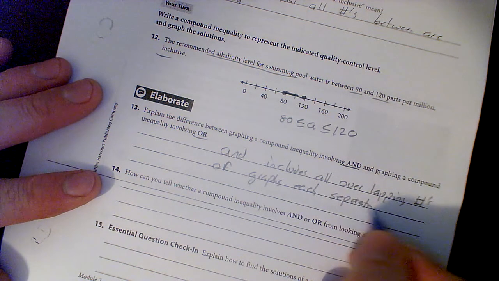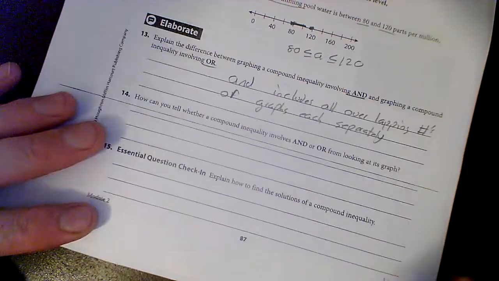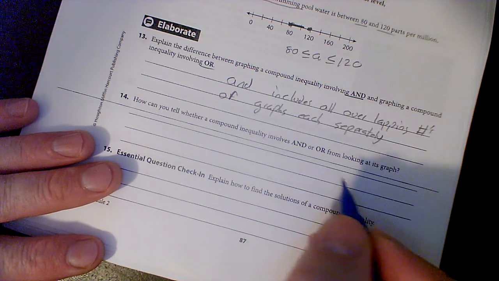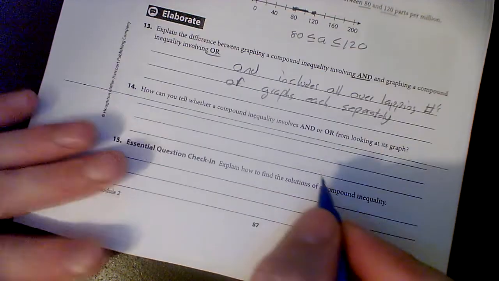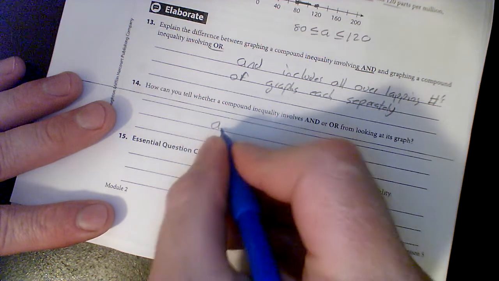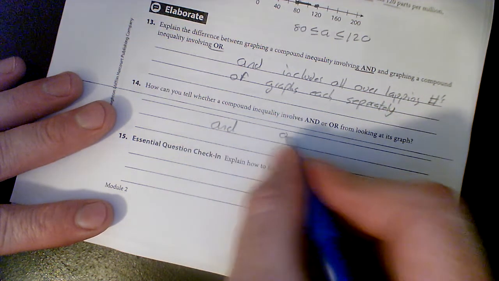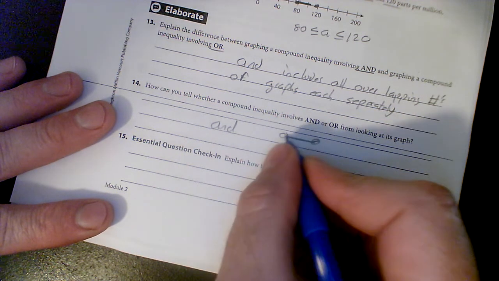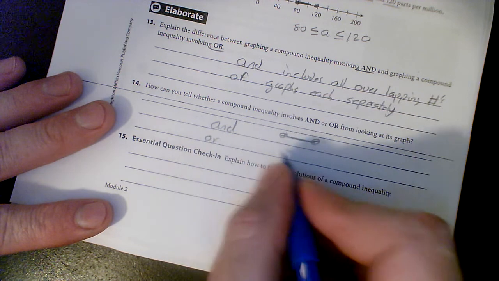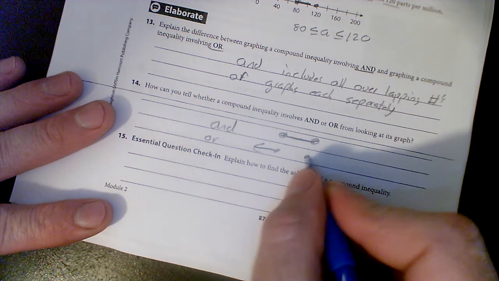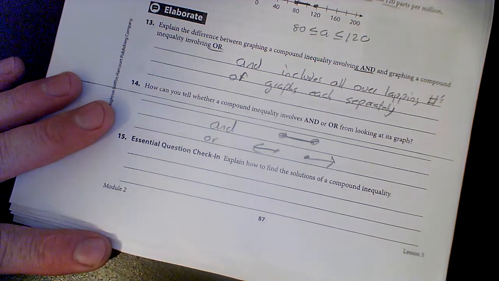That's what we did, right? How can you tell a compound inequality involves "and" or "or" by looking at its graph? I'm just going to do an example. And would be something that looks like this, right? Or would be something that looks like this, and that is okay to do.